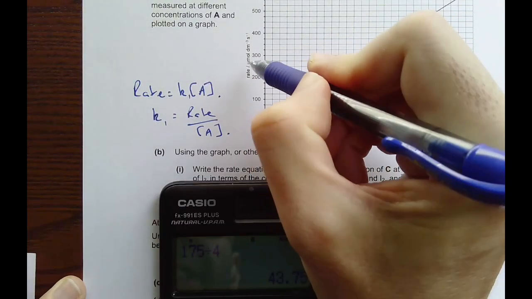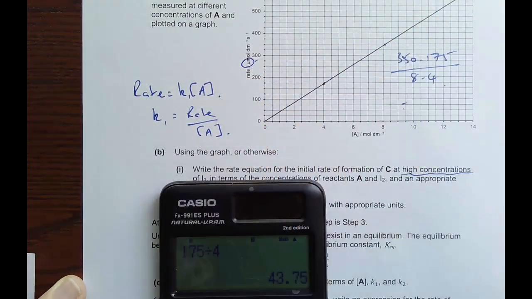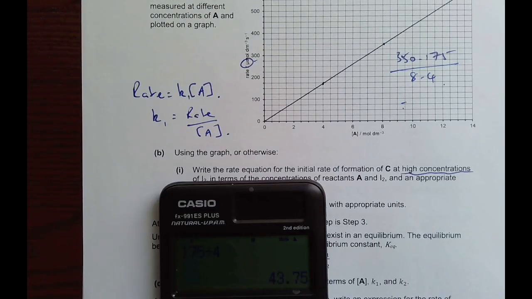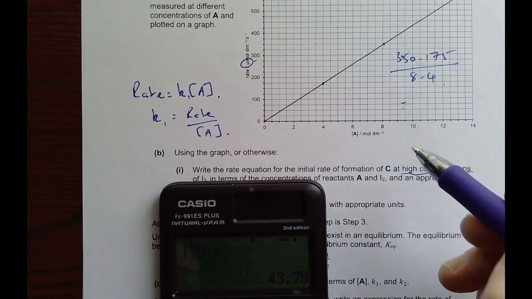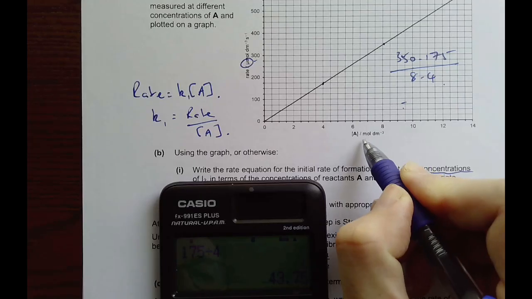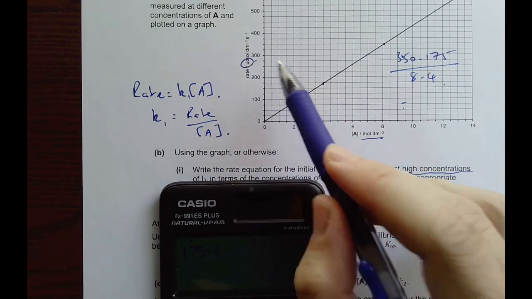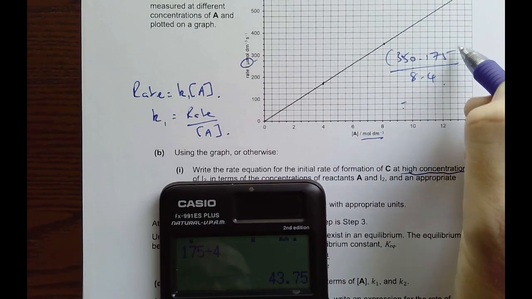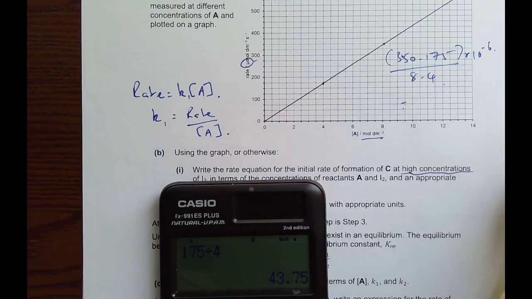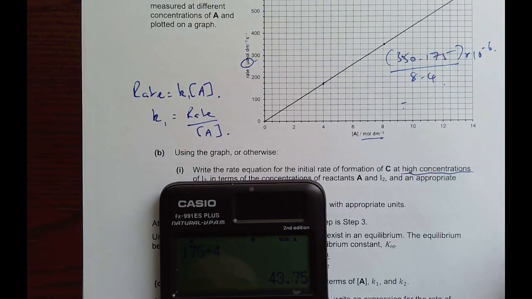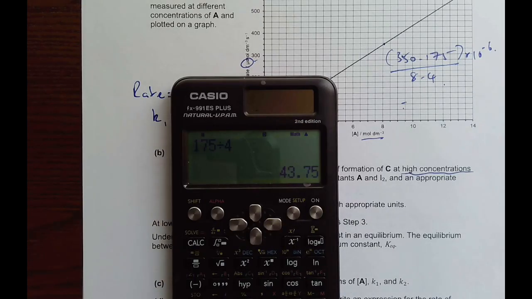However, most importantly, this is micromole. All right, so I'm going to put my rate into, well, if this is moles per decimeter cubed, I can't really have this as micromoles per decimeter cubed, so essentially I need to times this by 10 to the minus 6 to account for the micro factor.